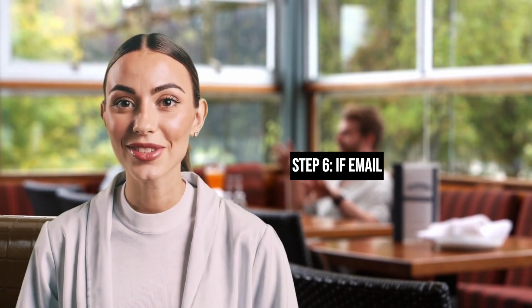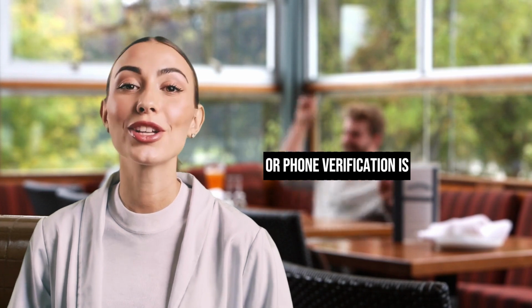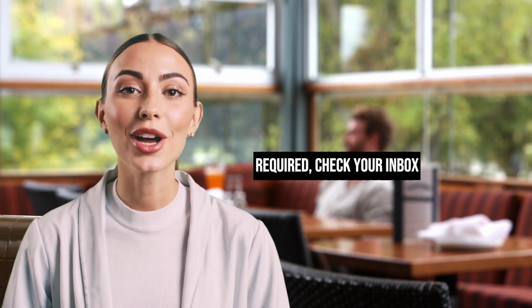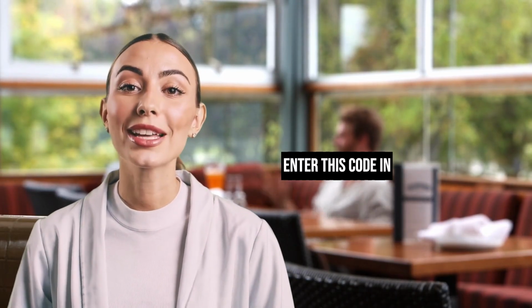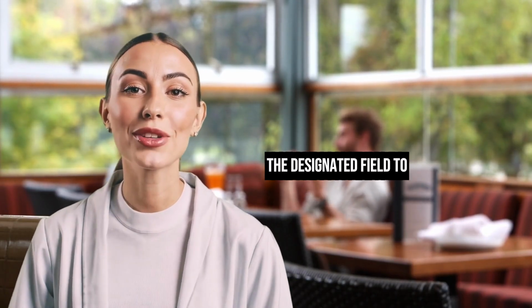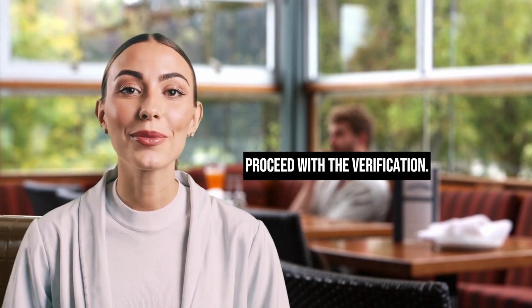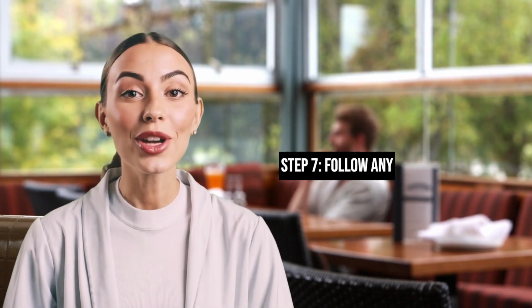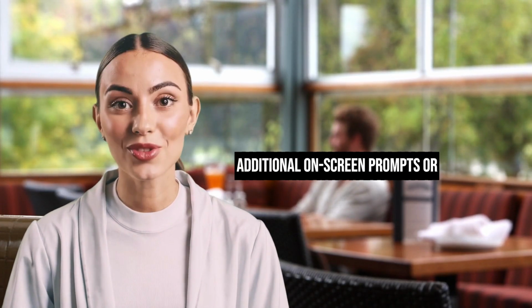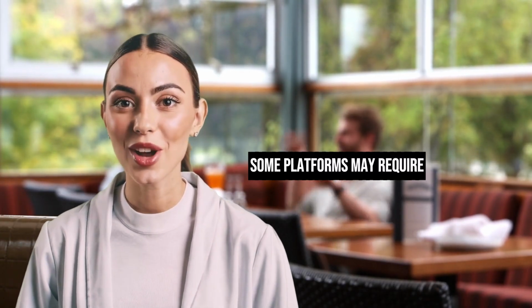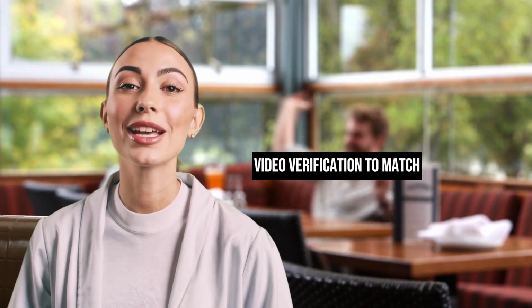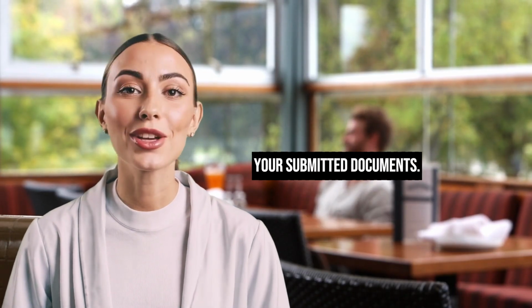Step 6. If email or phone verification is required, check your inbox or messages for a verification code sent by Tidal. Enter this code in the designated field to proceed with the verification. Step 7. Follow any additional on-screen prompts or instructions provided by Tidal. Some platforms may require a photo selfie or video verification to match your submitted documents.